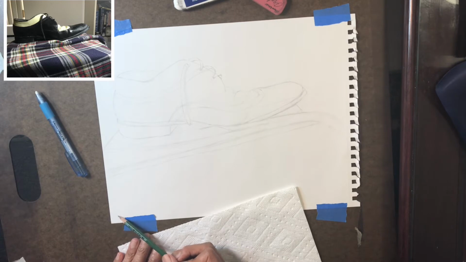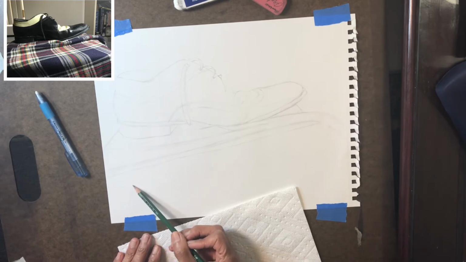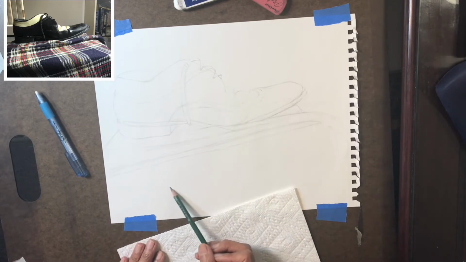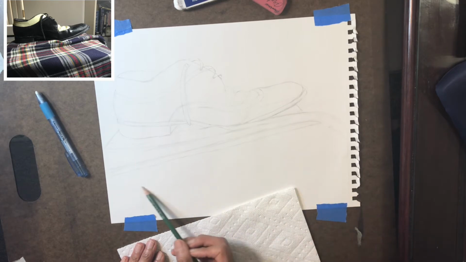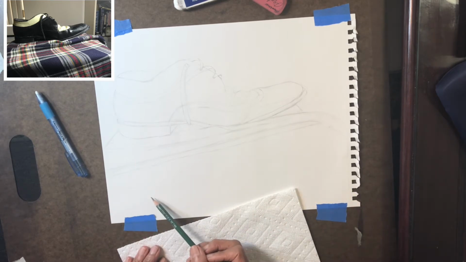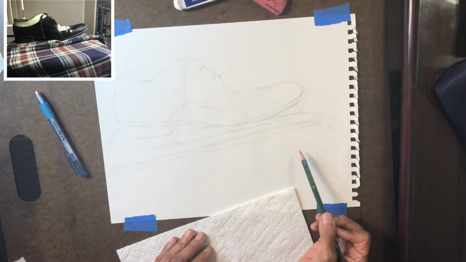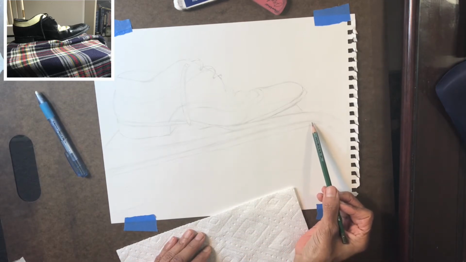So this goes from about right here, and this is where it hits the edge of the table, about right in through here, but the fabric is hanging on a bias. It moves over here. When it gets here, it does that fold.